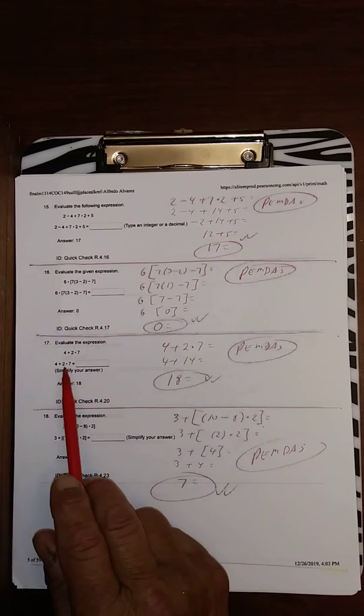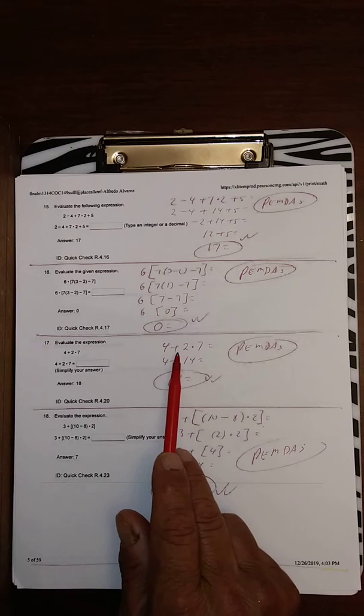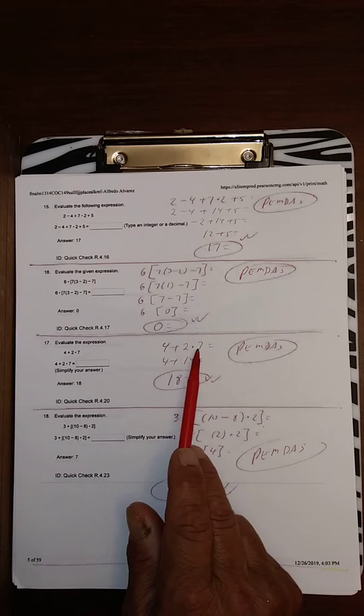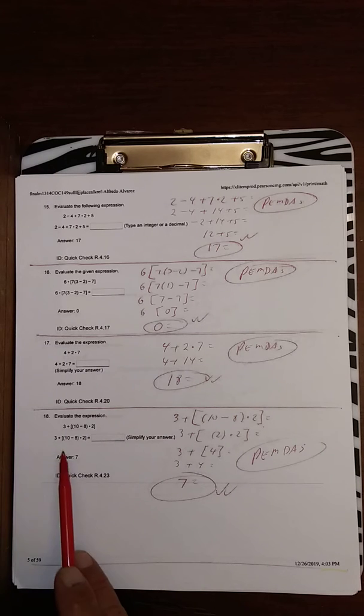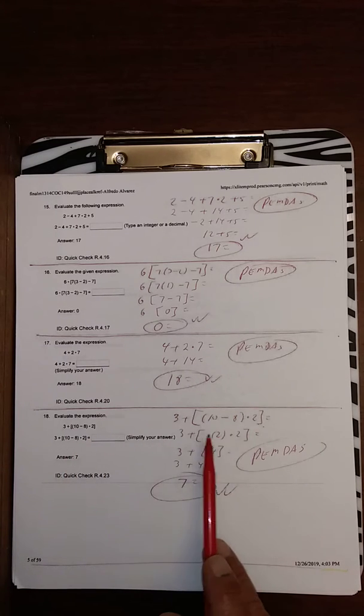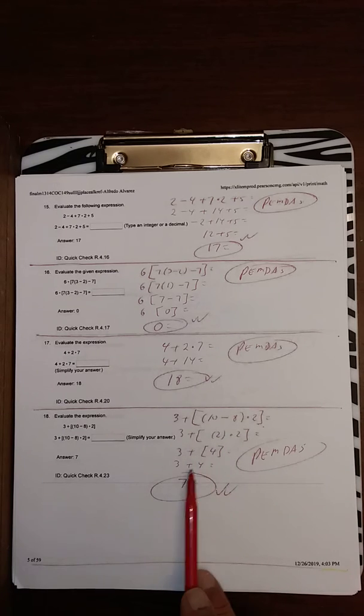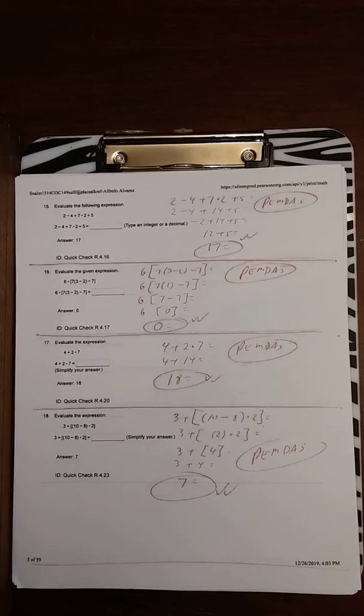Now, order of operations again. We have 4 plus 2 times 7. Multiplication first, yes. 2 times 7 is 14. 14 and 4 is 18. More order of operations, that's fine. 10 minus 8 is 2. And 2 times 2 is 4. So now we have 3 plus 4. 3 plus 4 is 7.